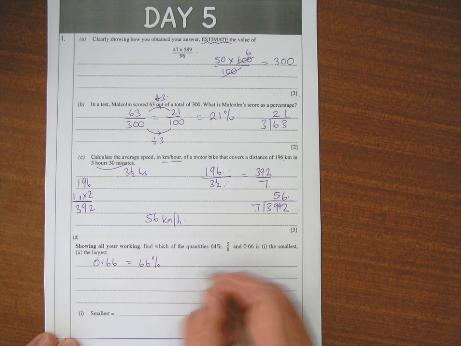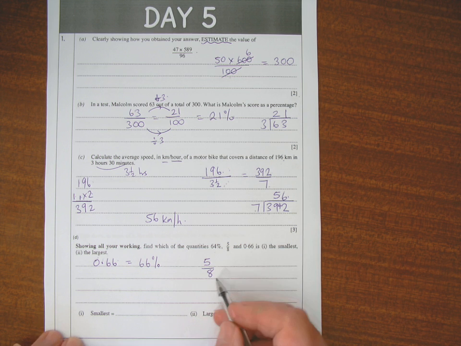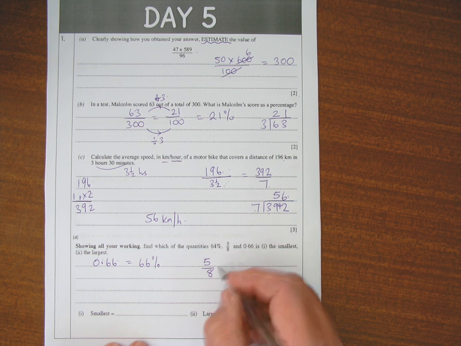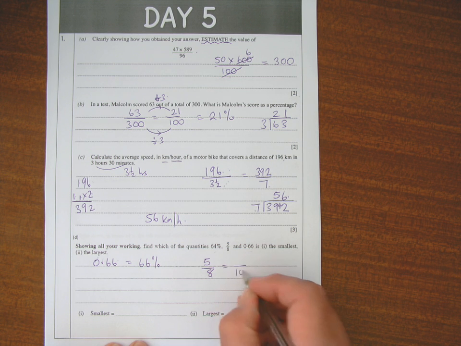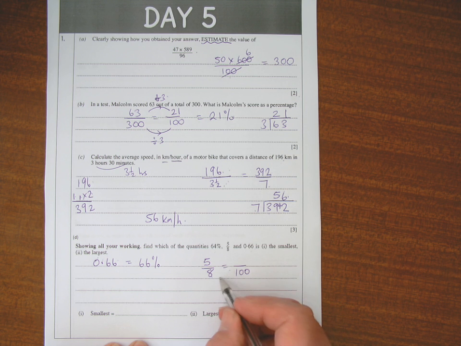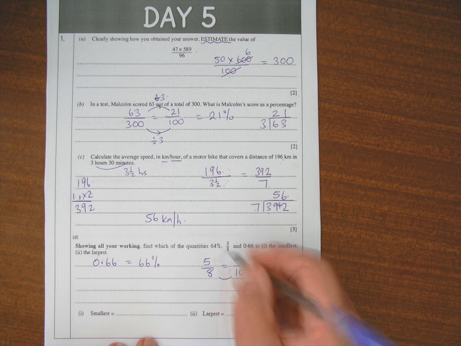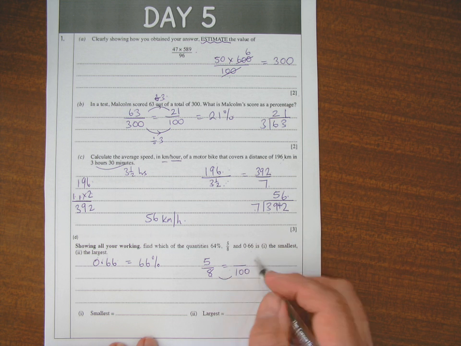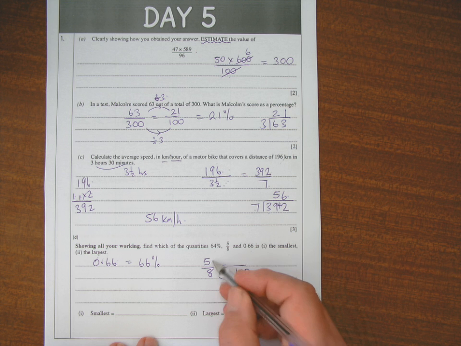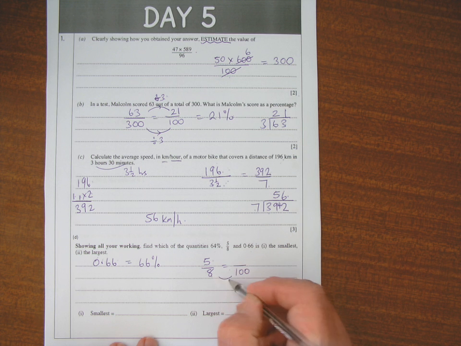And I got 5 out of 8. And then I want to scale the 8 to 100. The percentage. And then 8 won't go straight to 100. There's no number I can multiply 8 by to get it to 100. So what I'm going to do here, I'm going to change this 5/8 into a decimal first. So I divide 8 into 5.